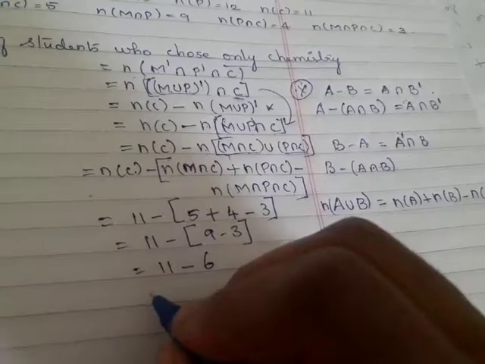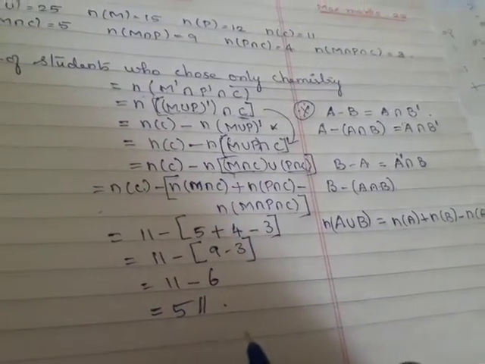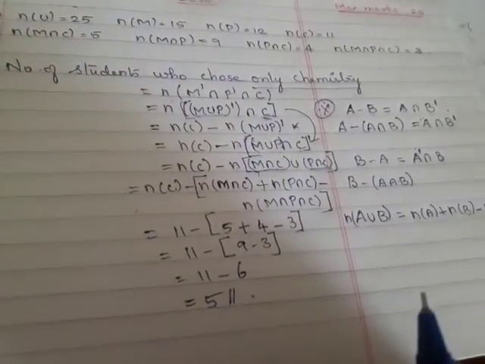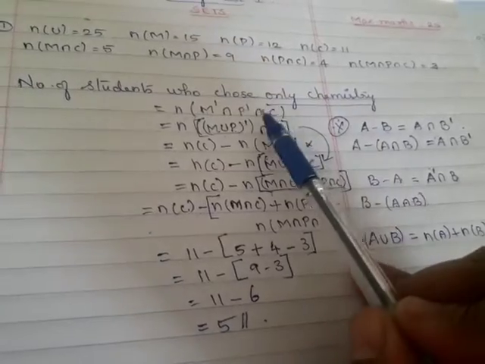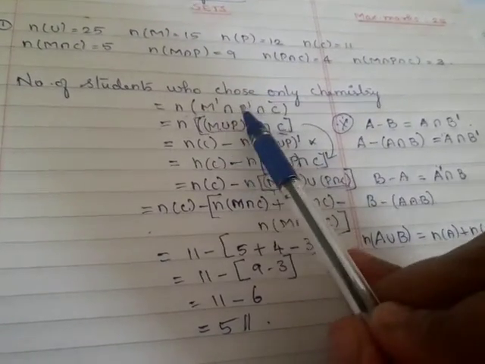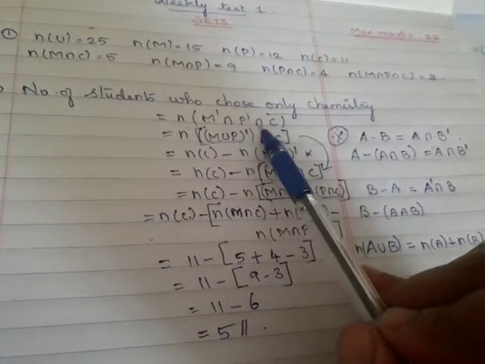What is 11 minus 6? 5. So 5 is your answer. That's how you have to arrive at the answer. I repeat, whatever they asked in the question, that alone you should take as it is, and the remaining two you should take as their complements, and it should be under intersection.